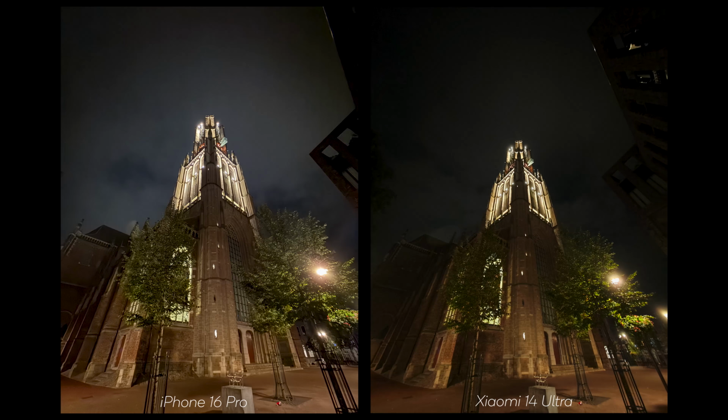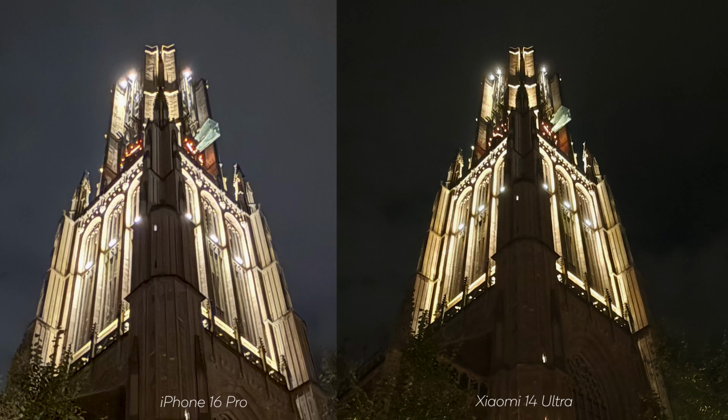Ultra wide time. The poor ultra wide time. Again, starting with the church in Arnhem, and again the iPhone is trying too hard to make it a brighter image. Now the Xiaomi has some over softening going on, which does come at a cost of details, and it's something that Xiaomi must work on. But in terms of feel, it's far better, not to even mention the noise. Both though I don't think are good at all, but at least the Xiaomi captured the feel properly.